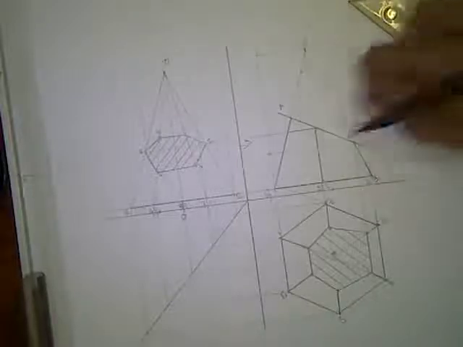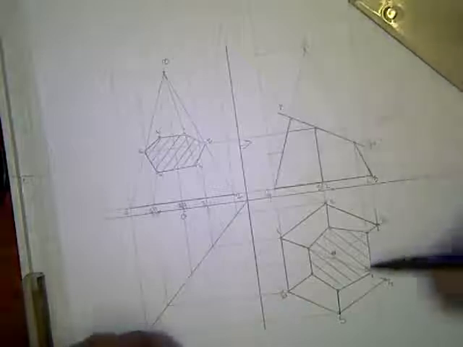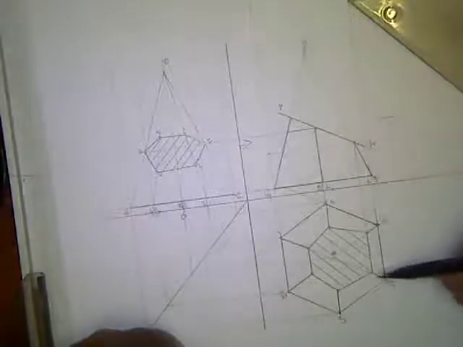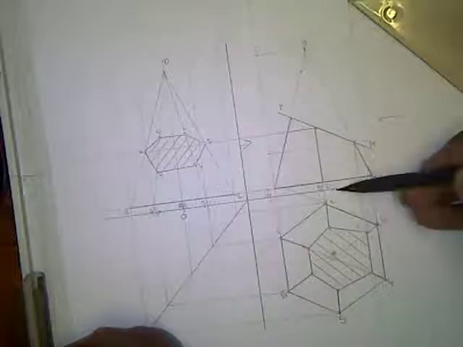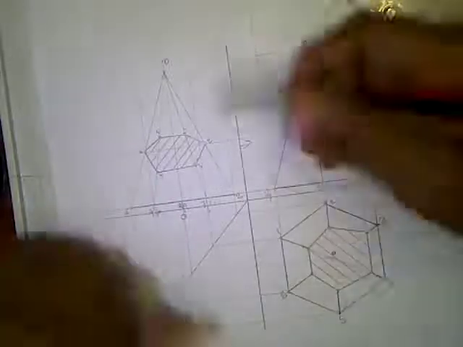Now let's look. When we are looking from this side, from the right, you can see this line of 4, 3, 2 and 5.